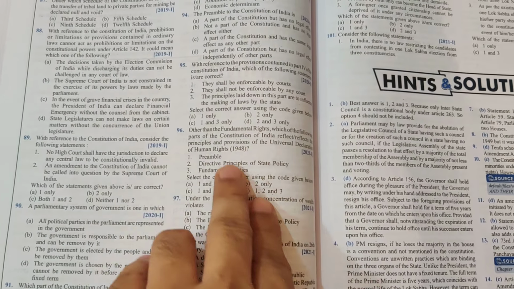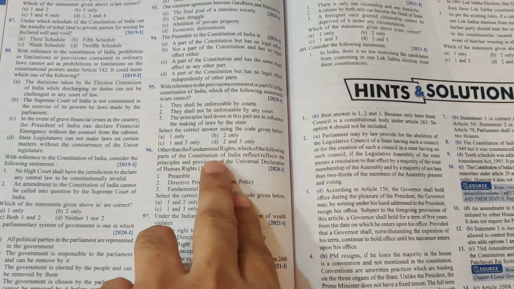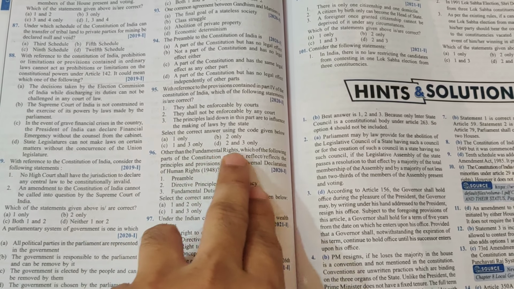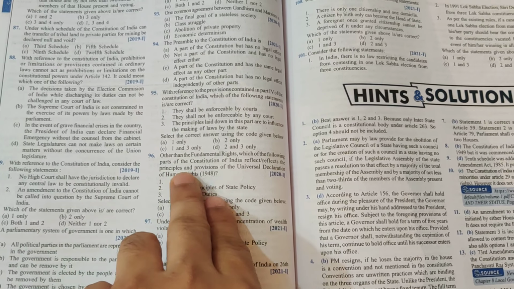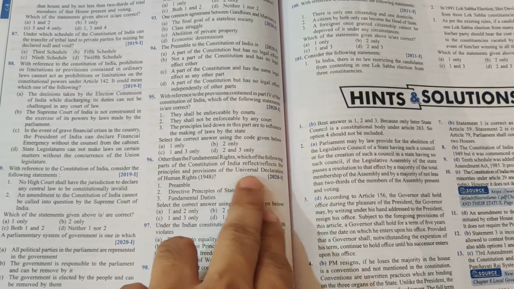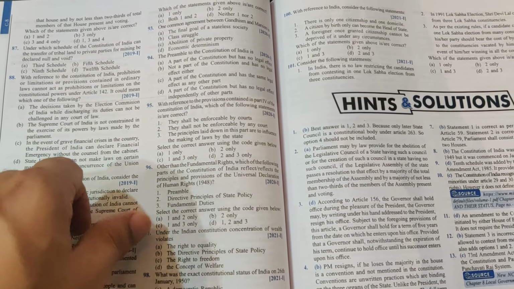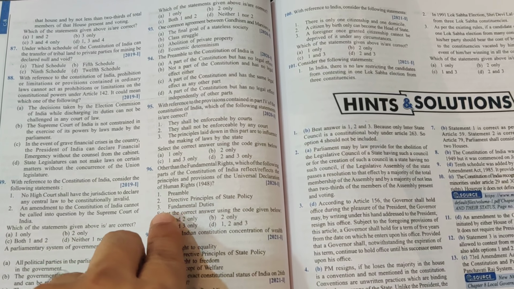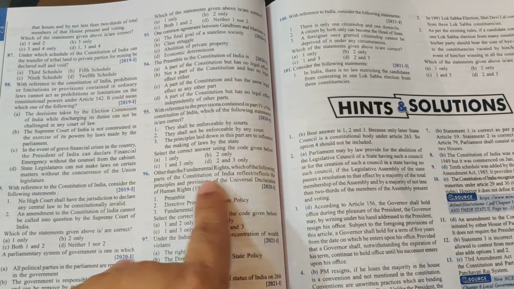Then here UPSC has further asked, for example, this one: other than fundamental rights, which of the following parts of the Constitution of India reflects the principles and provisions of the Universal Declaration of Human Rights? So which parts of the Constitution, the Preamble, DPSP and fundamental duties, actually reflect the principles of the Declaration of Human Rights?